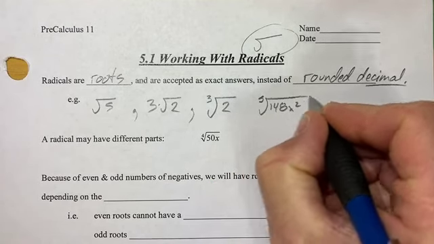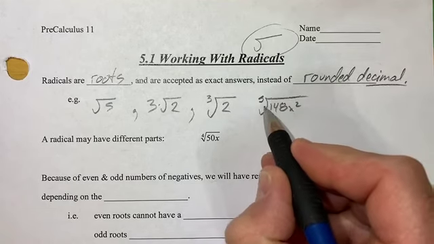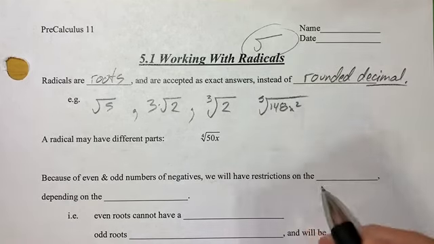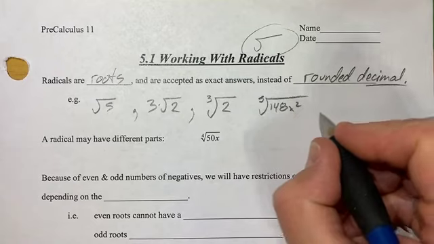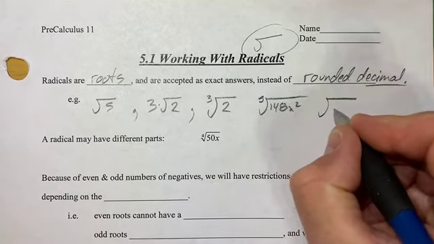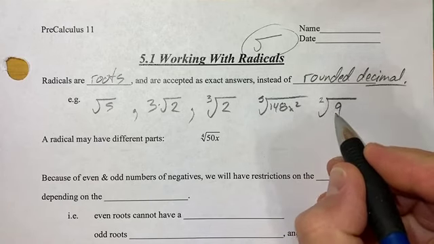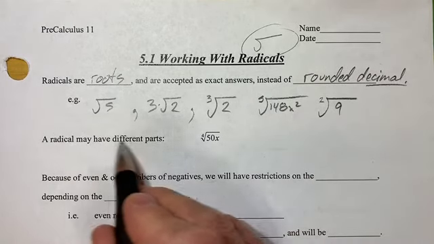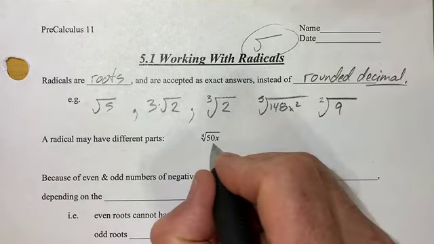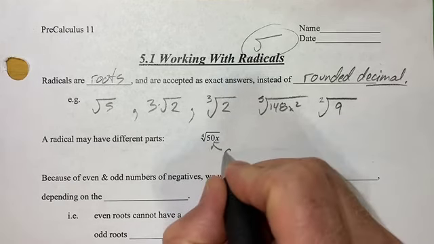148x squared, yikes. The entire radicand is inside. This is the root index. Now careful, if there is no root index, we assume it means 2, right? Square root of 9, I'm assuming that means the square root of 9. So a radical may have 2 different parts, right? So this is called the radicand.